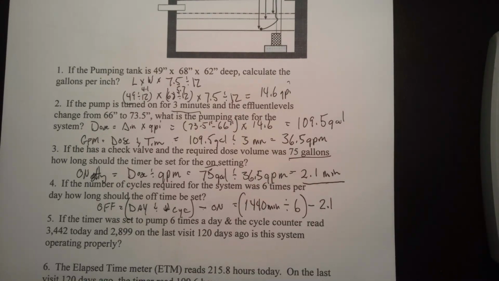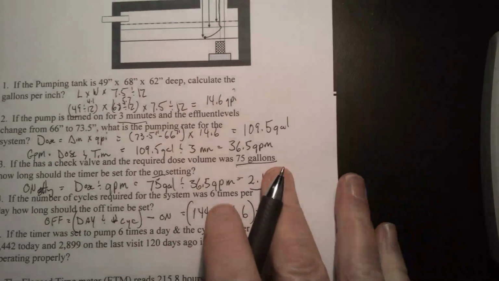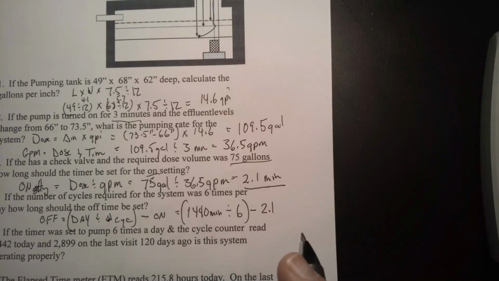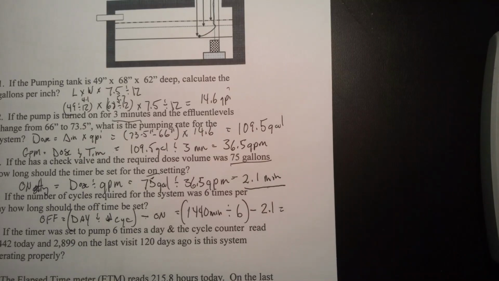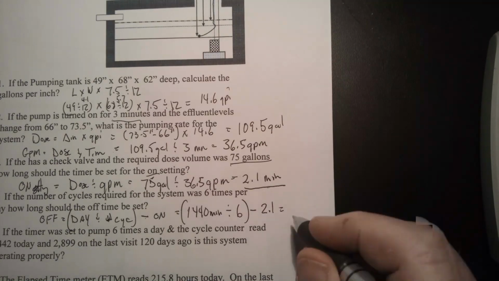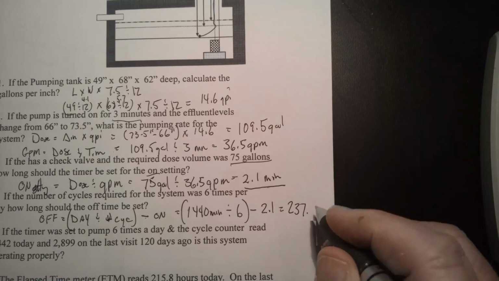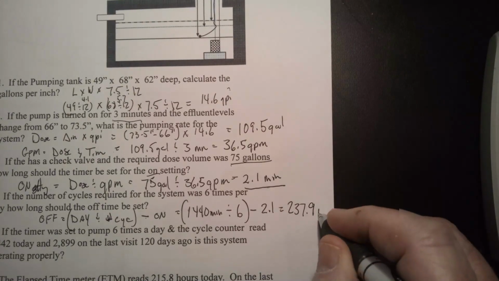So 1440 divided by 6 minus 2.1 equals, let me just try that one more time, equals 237.9 minutes.